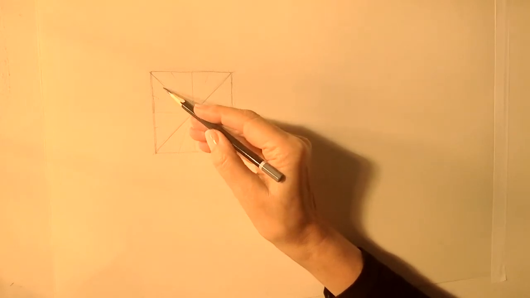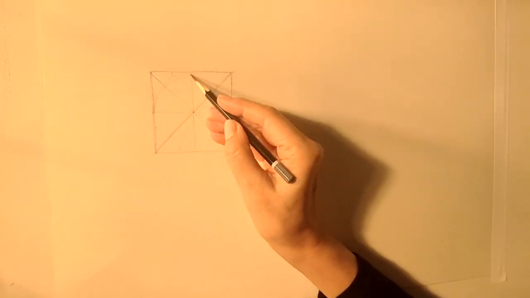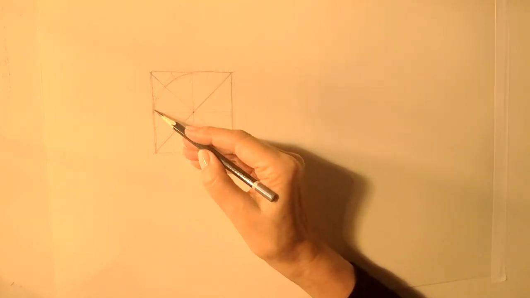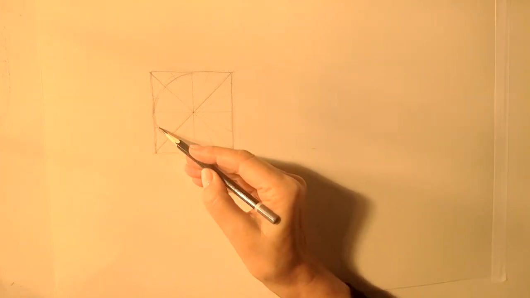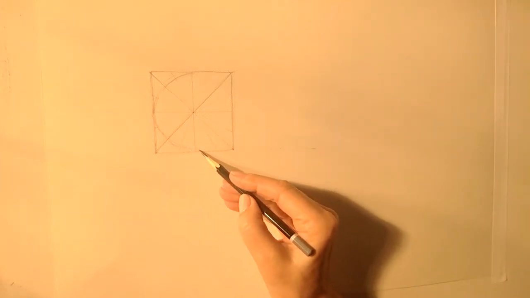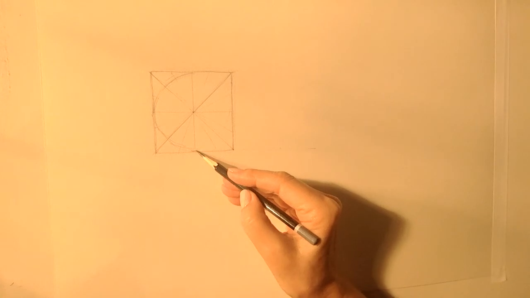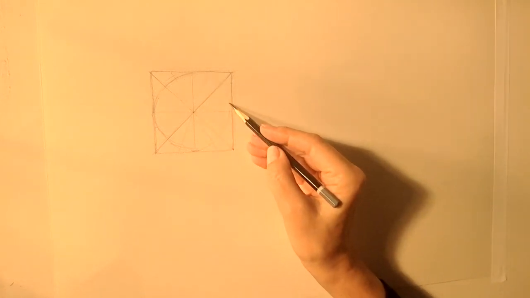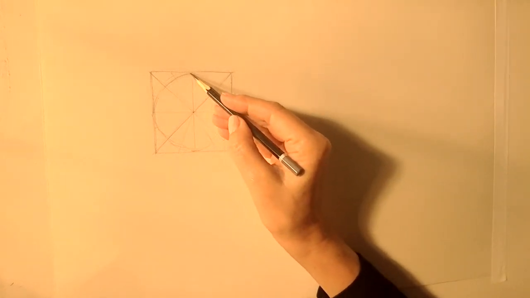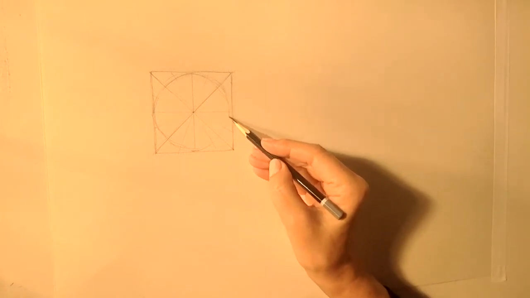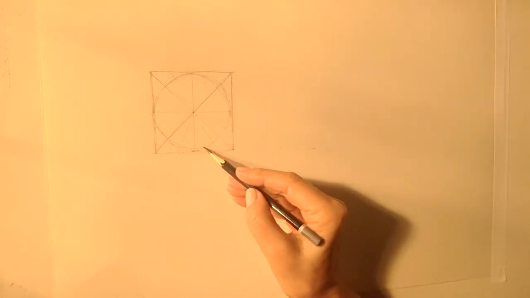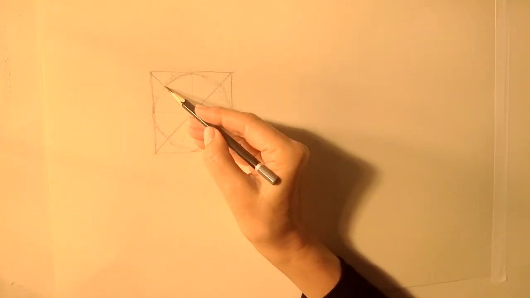I'm going just to try to do it freehand, round it up. It will be proportionate. It might need a little bit of improvement eventually, but I'm going to be satisfied. Now it looks like a slice of an orange.